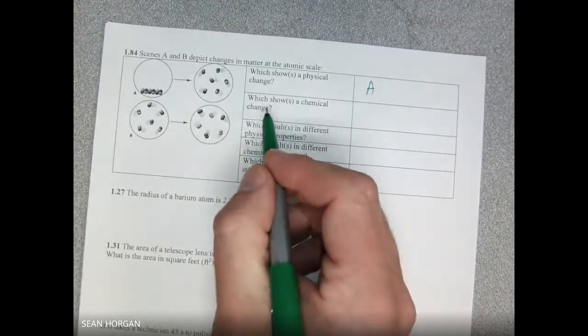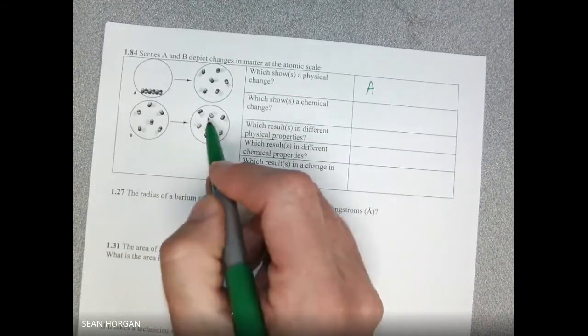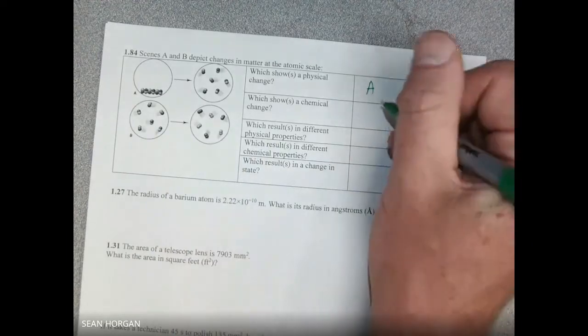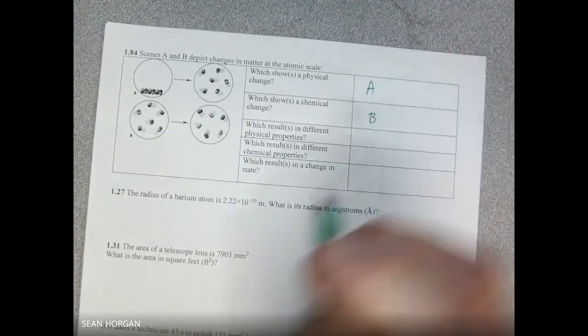And then B, which shows the chemical change. Well, these are combined together. Now they're not combined together. See, the yellow and the red are now just yellow and yellow. So that's what we call a chemical change.